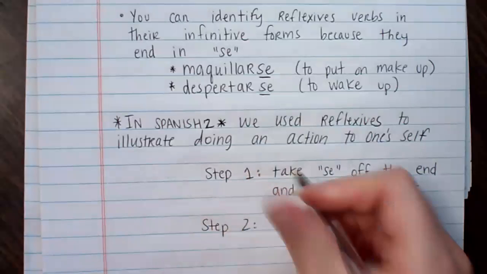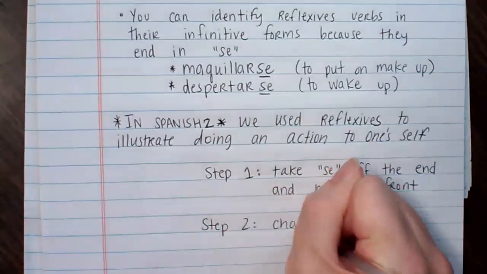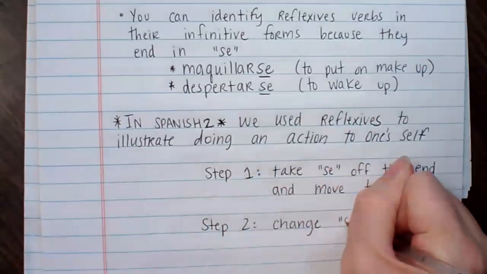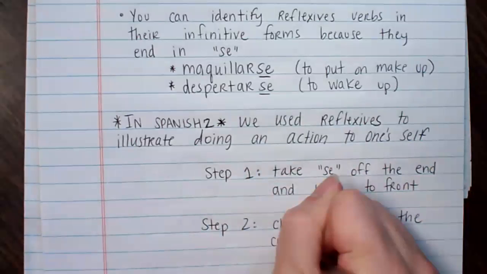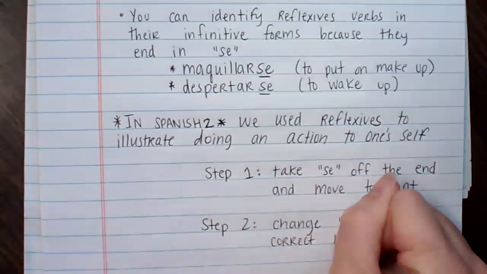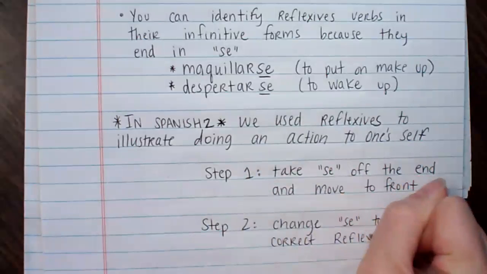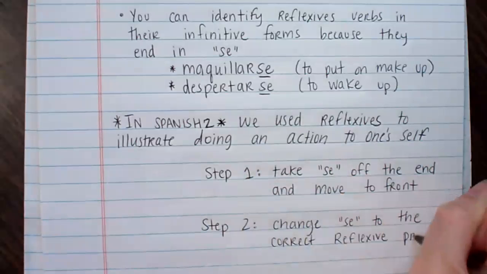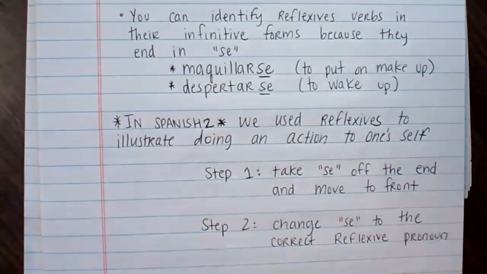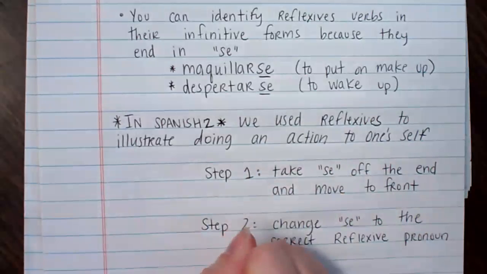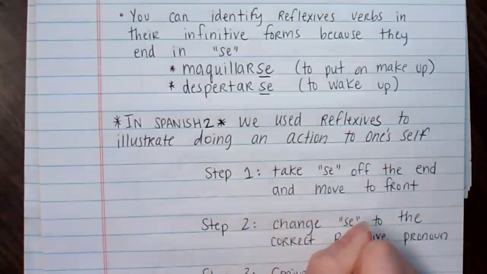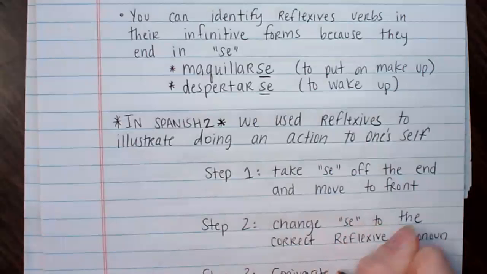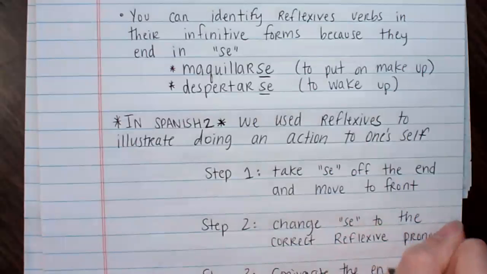Step 2 will be to change the se to the correct reflexive pronoun. And then step 3 is going to be to conjugate the ending into the correct tense.